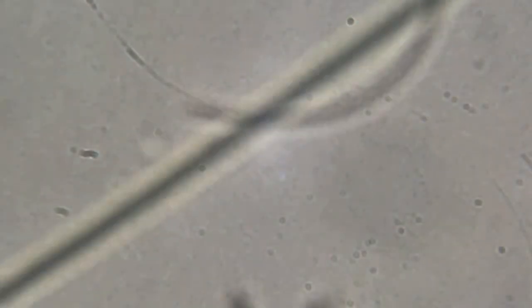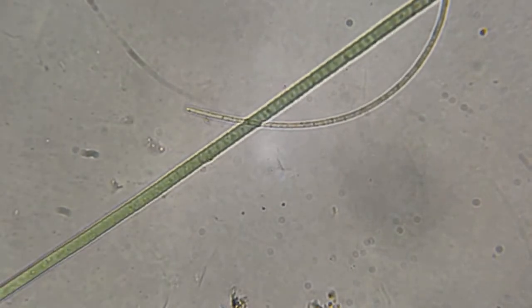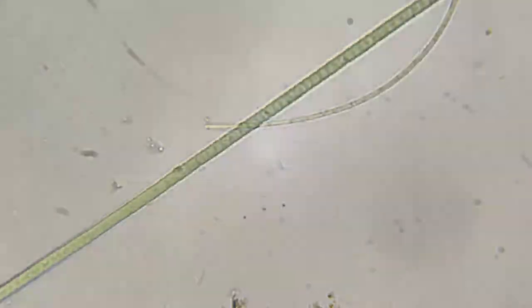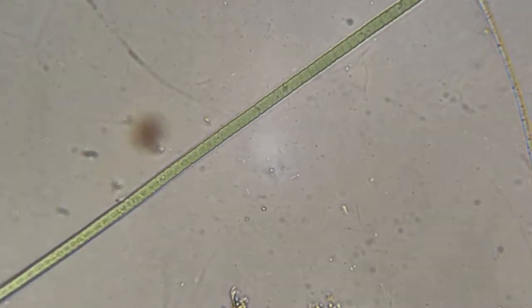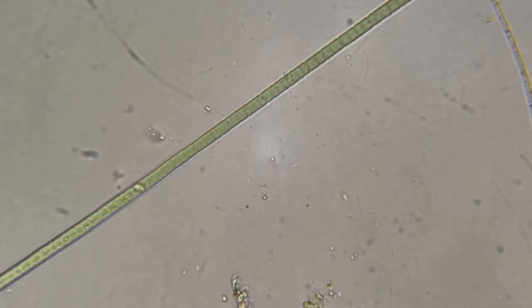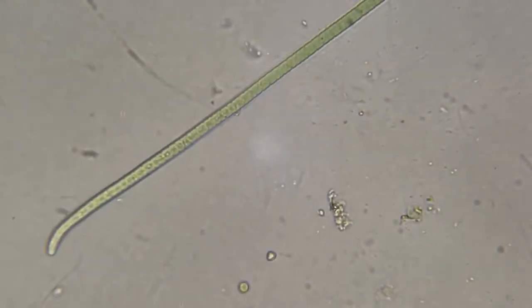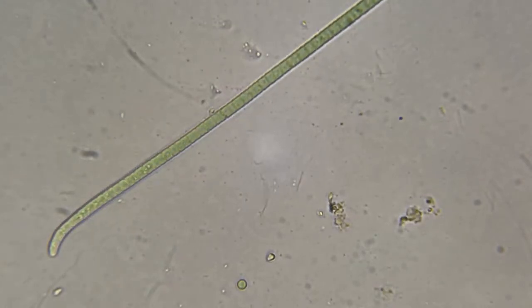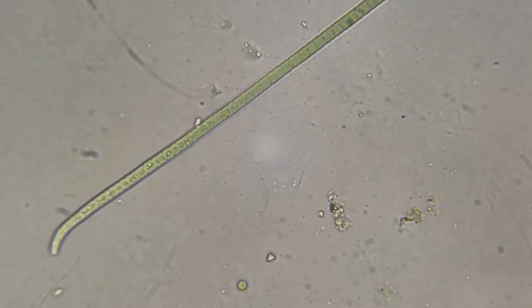Now this is 400. No, this is 650 with no digital zoom. So this is extremely, extremely small. And when you zoom in, it does get a little blurry, but this is cyanobacteria.